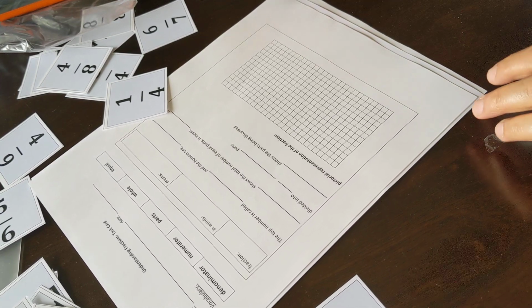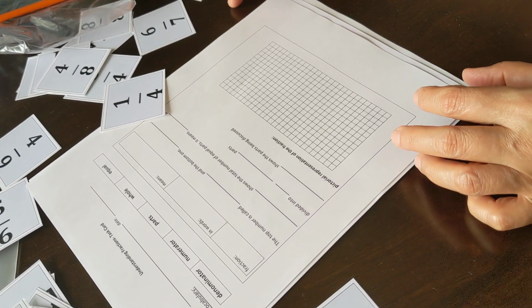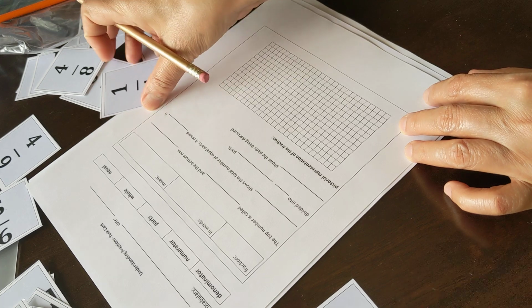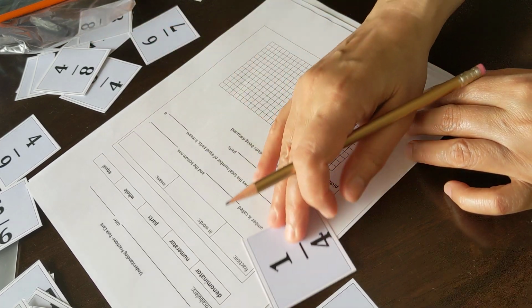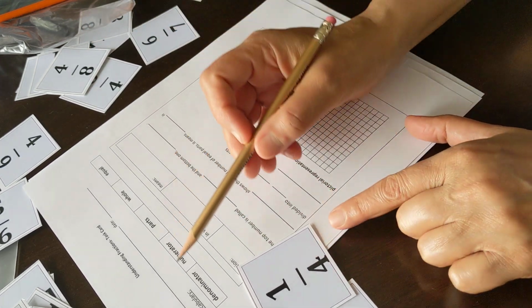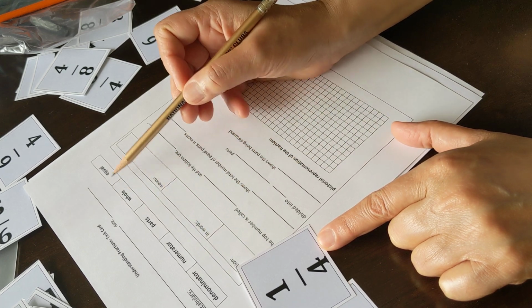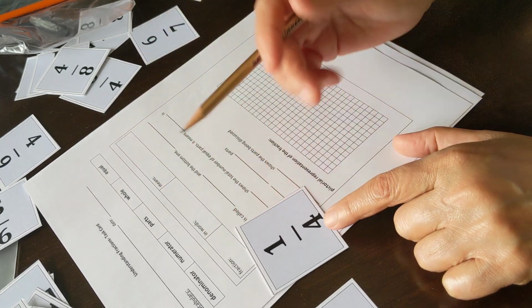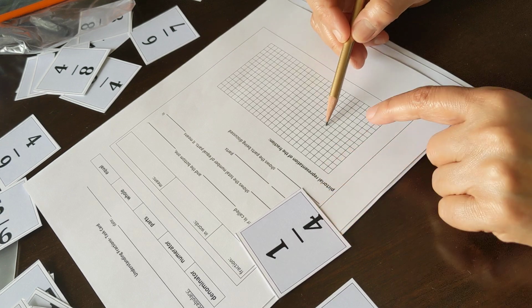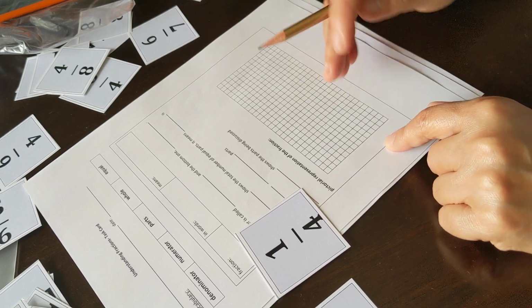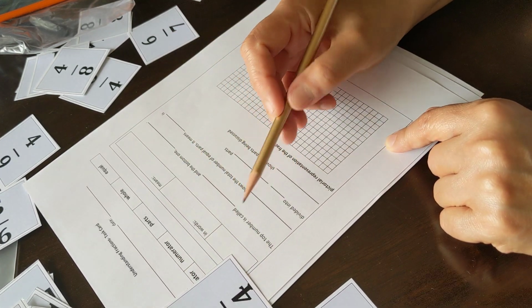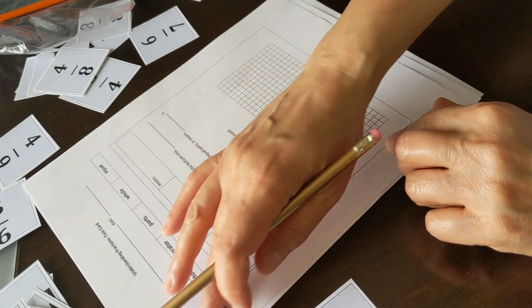Students show their understanding of fractions with this activity. 1/4. There is vocabulary here: denominator, numerator, parts, whole, equal, and they show 1/4 in the given picture here and explain what this fraction is.